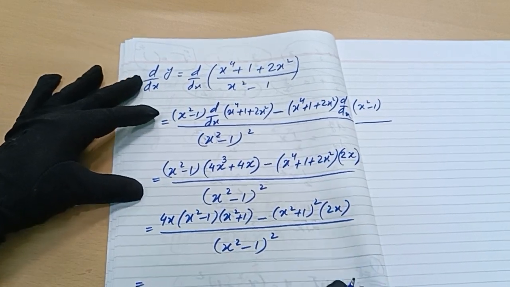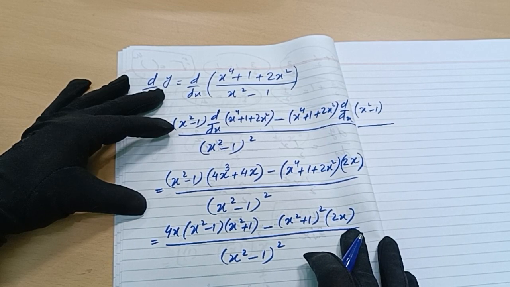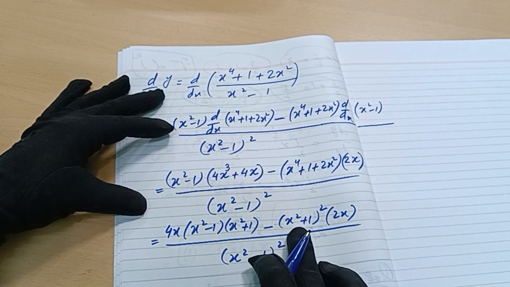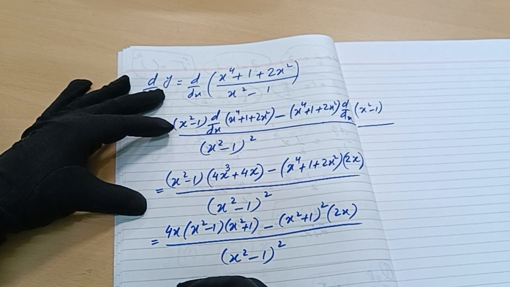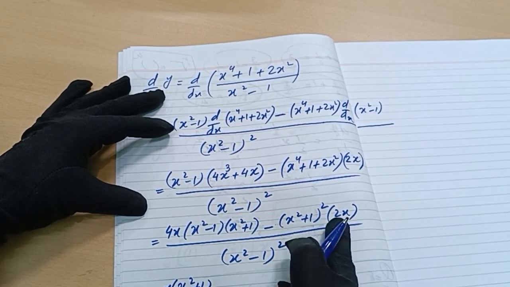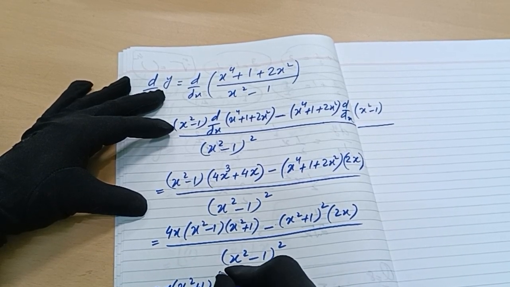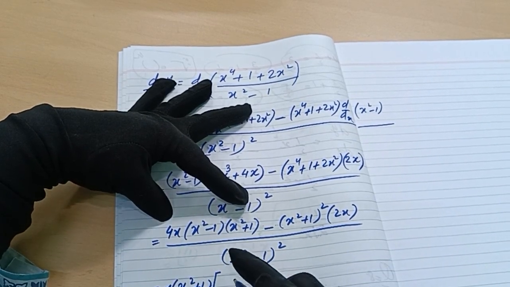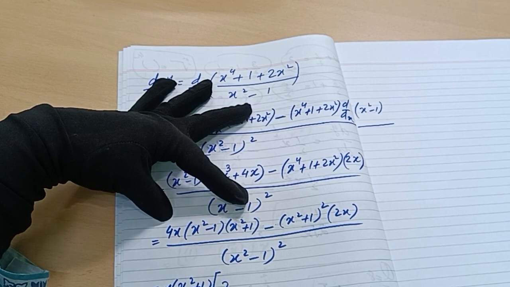Simplification means take the common factor. x squared plus 1 here, x squared plus 1 here. Take 1 x squared plus 1 common out of these two terms. x here, x here, take x common. 4 here, 2 here, so 2 can be common. From the first term, when I take 2 common, 2 left. x is common.